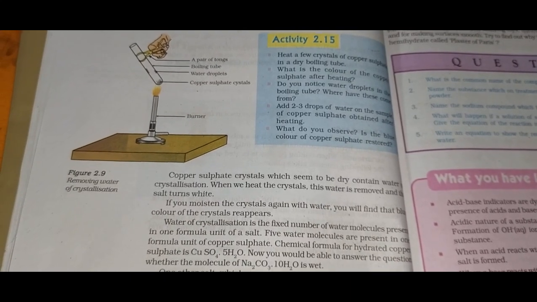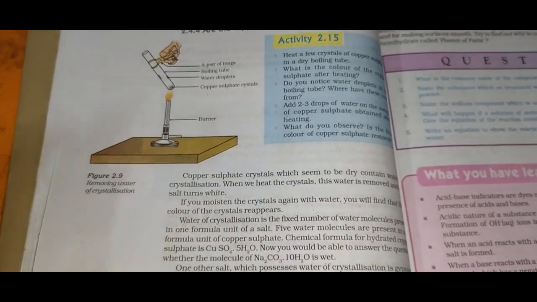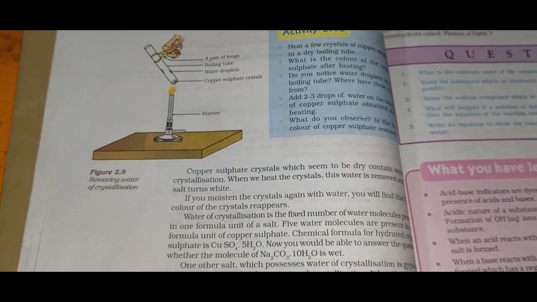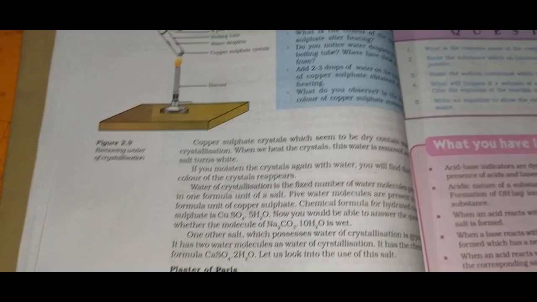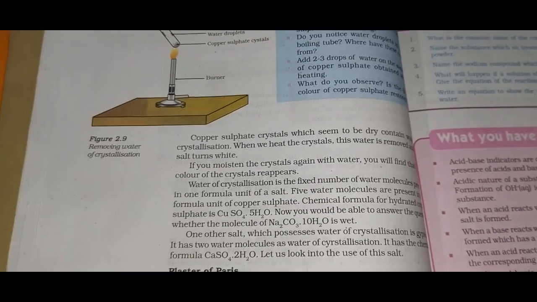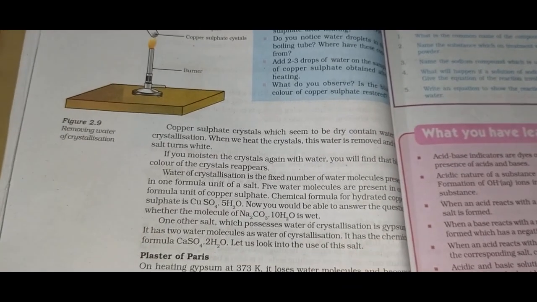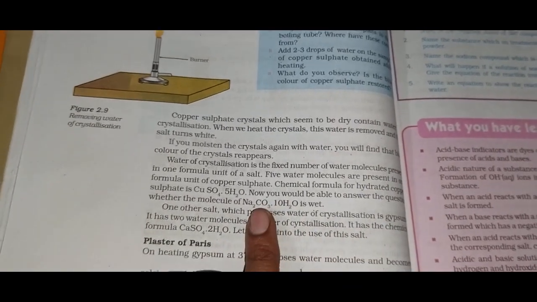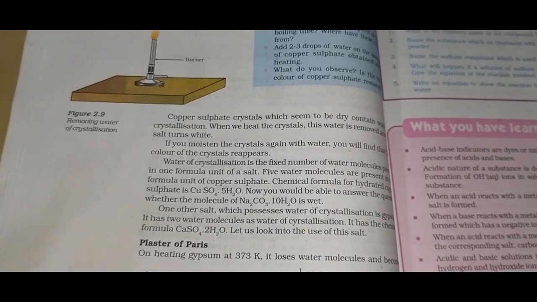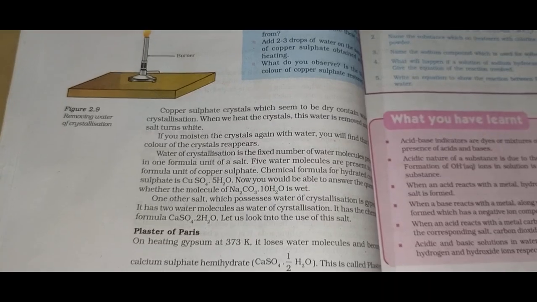So, water of crystallization is a fixed number of water molecules present in one formula unit of a salt. So 5 water molecules are present in copper sulfate. That is why washing soda also has 10 water molecules. Now you understand why washing soda, Na2CO3·10H2O, is not wet. It appears dry but it has water molecules inside.